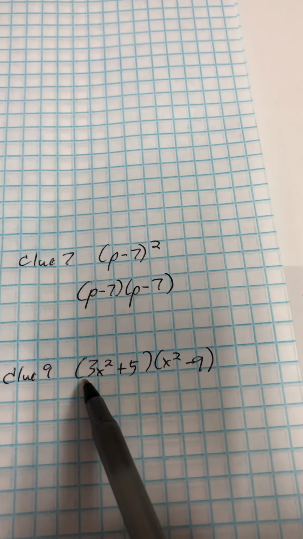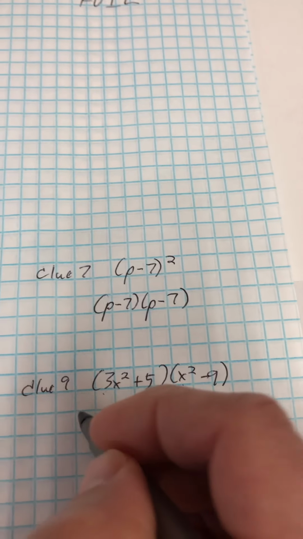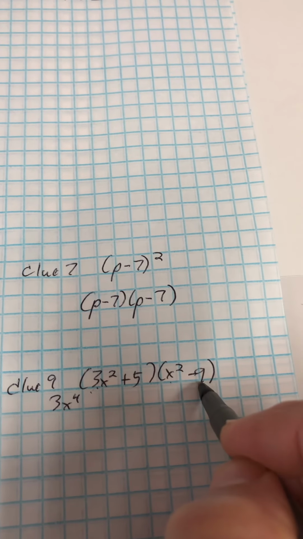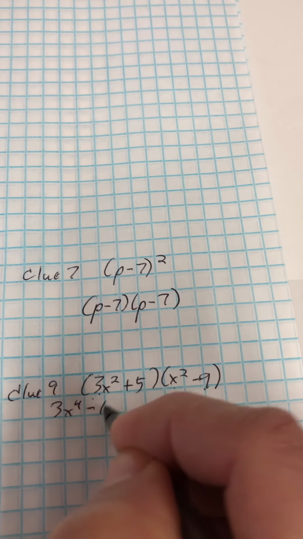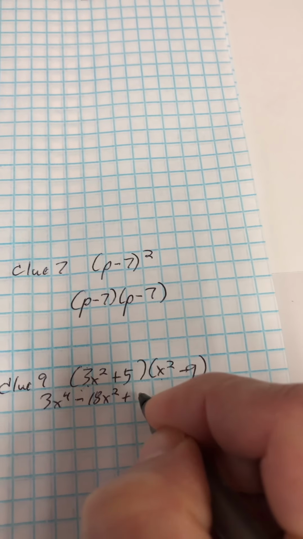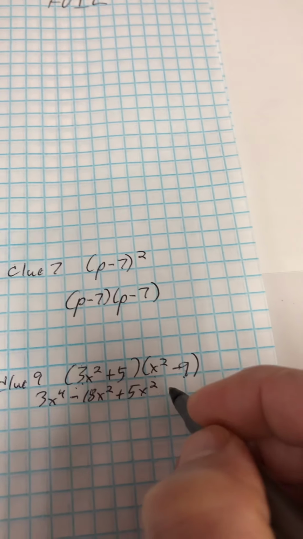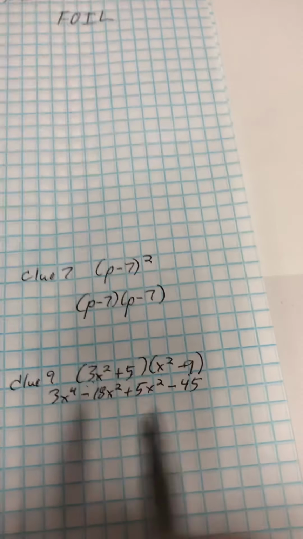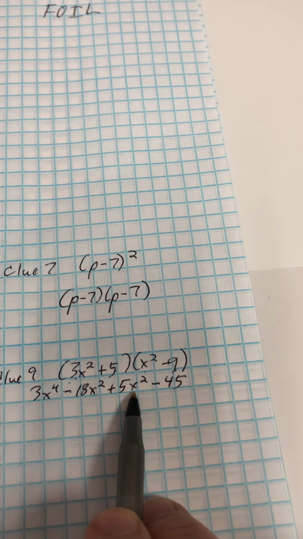You're going to have 3x times the x squared, so you get 3x to the 4th power. Then outside times outside, 9 times 3, gives me a negative 18x squared, and inside times inside gives you plus 5x squared. Last times last gives me a negative 45, and then you combine these: negative 18 plus 5.